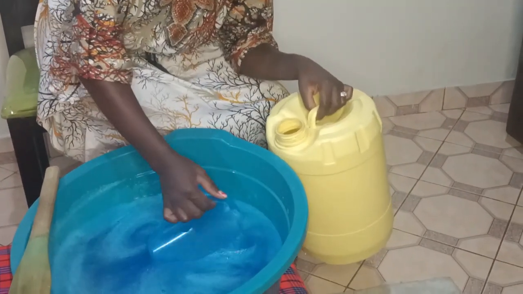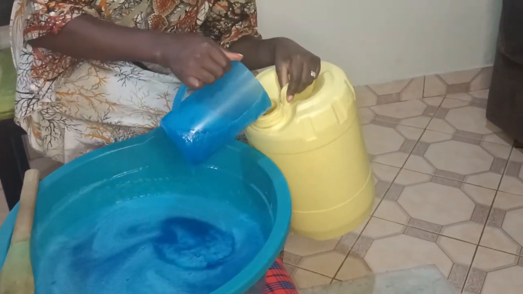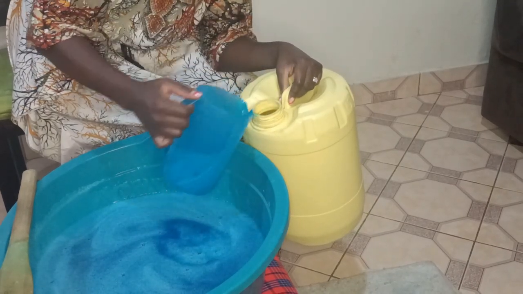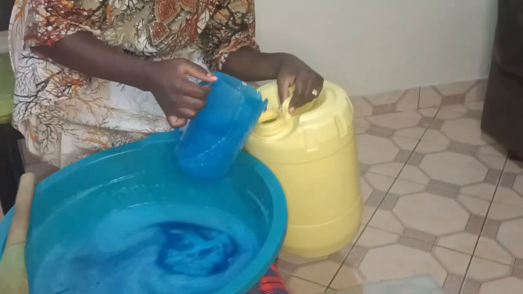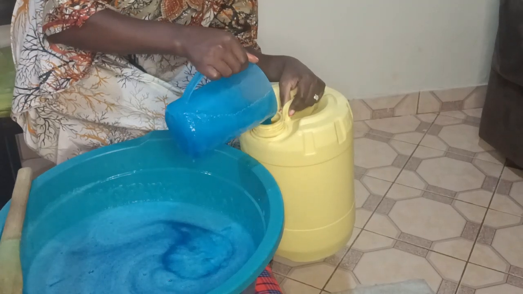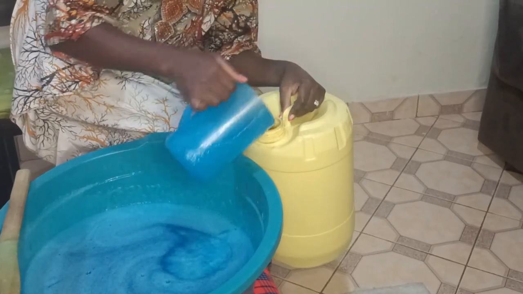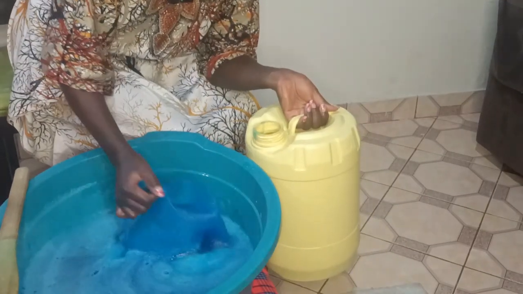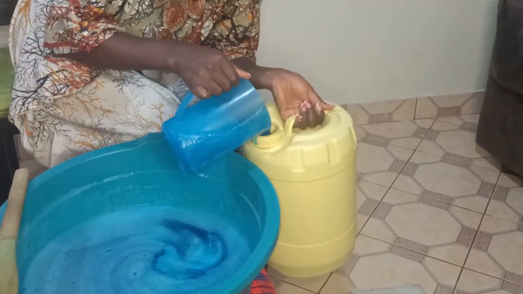So at this point, you transfer your soap into your jerry can.